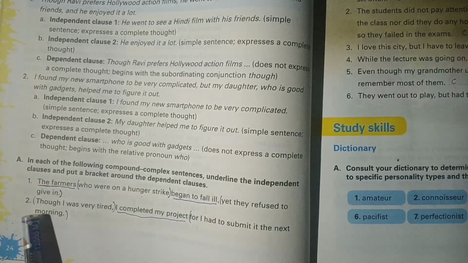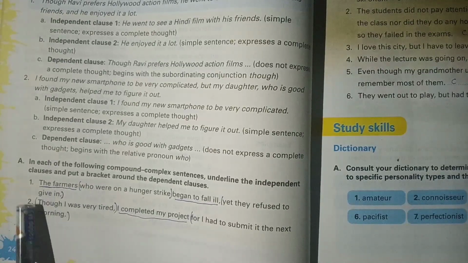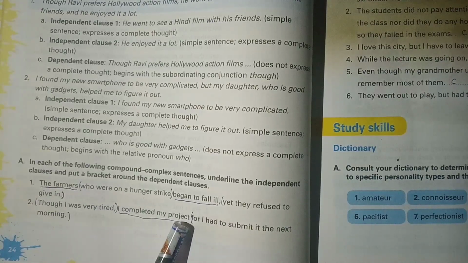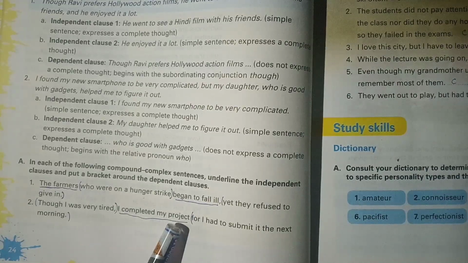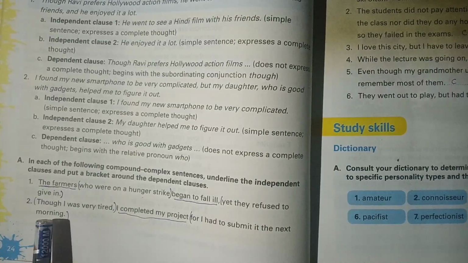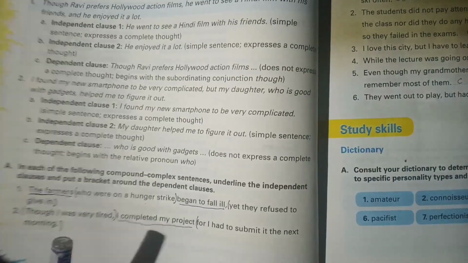Next, though I was very tired, this part is a subordinate clause, a dependent one, so I have put it in brackets. Then I completed my project. This part is an independent clause, so I have underlined this portion. And from 4, I had to submit it the next morning. This part is again a dependent clause. I have put it in brackets. Now I am moving on to the next page.